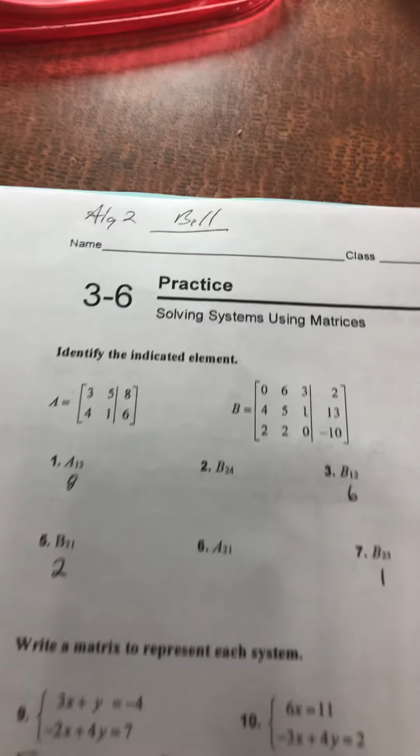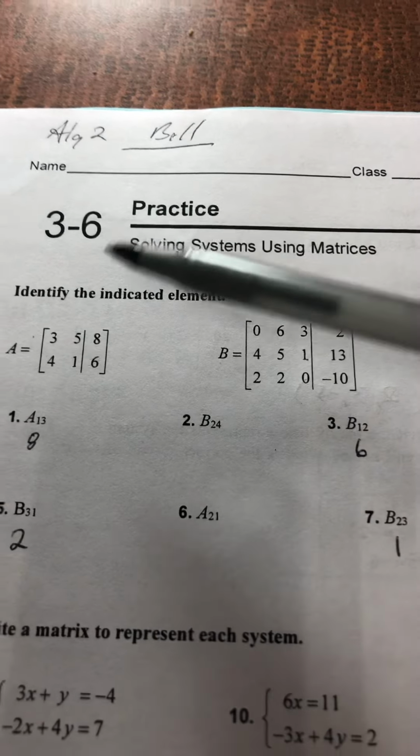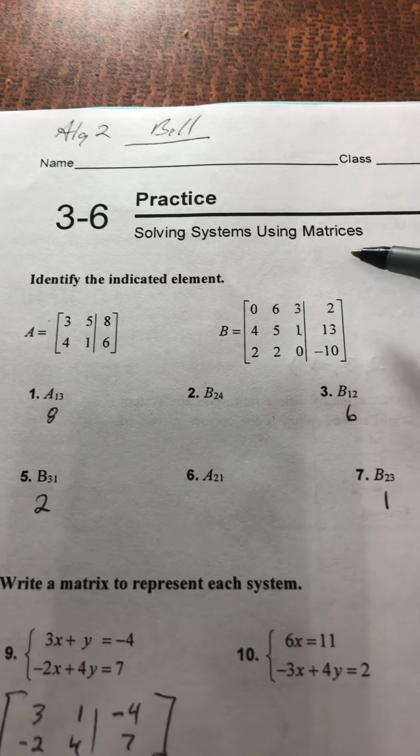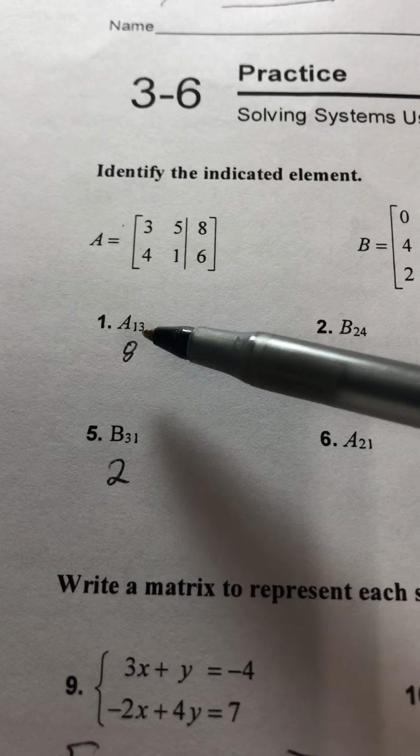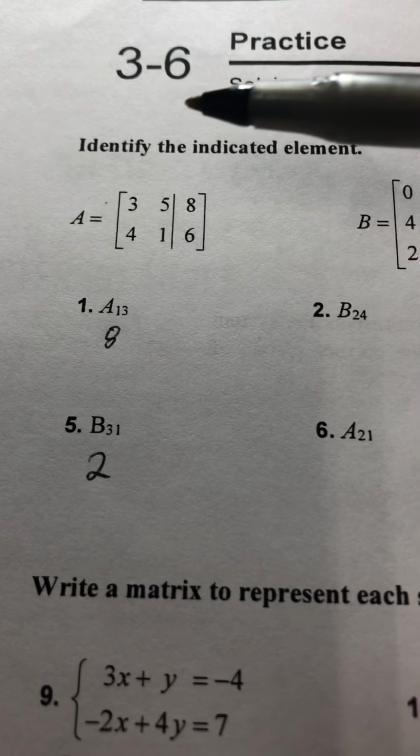Hello, Miss Bells. Algebra 2. We're looking at 3-6 practice, solving systems using matrices. Starting off really easy, just doing the whole row column thing.